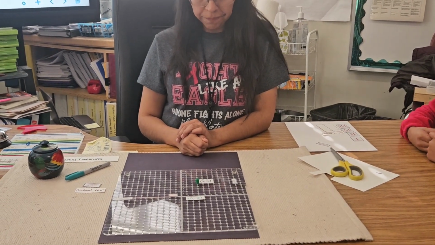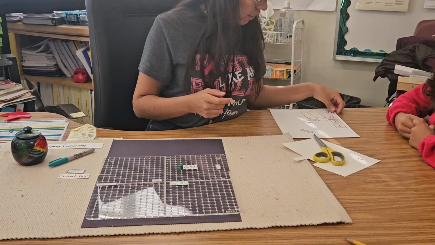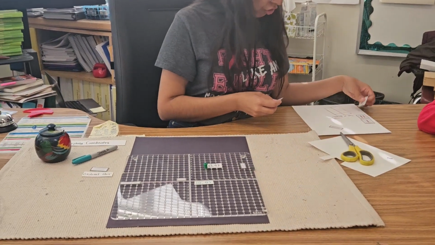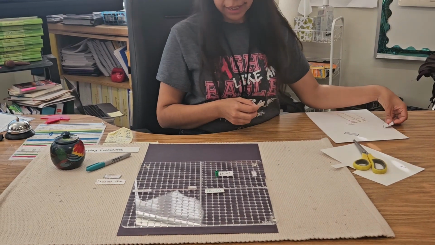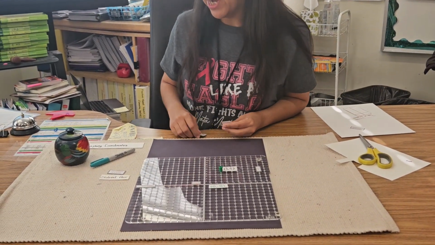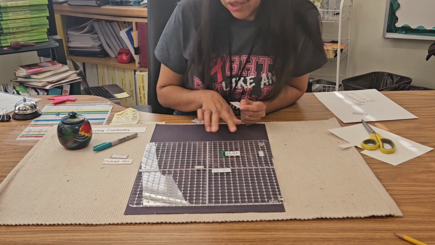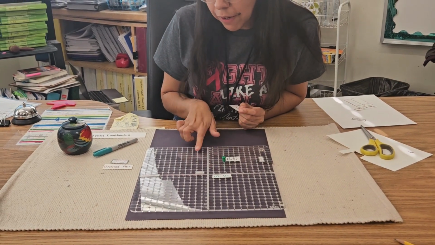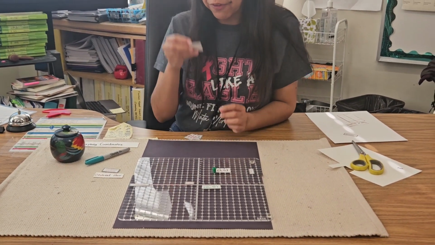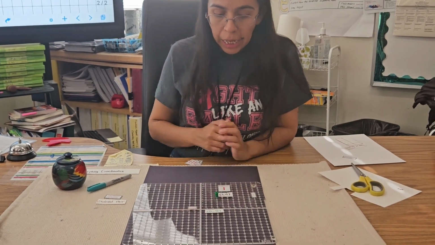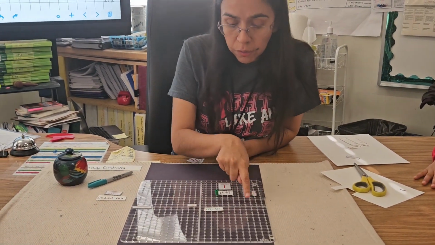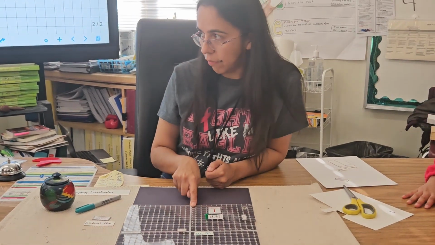One thing Ms. Chavez needs to mention are the quadrants. In 5th grade, our coordinate plane is divided into quadrants, but for 5th grade we pretty much stay in the first quadrant. In our first quadrant, all of our numbers are positive.